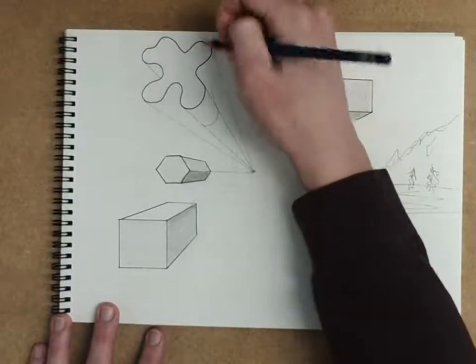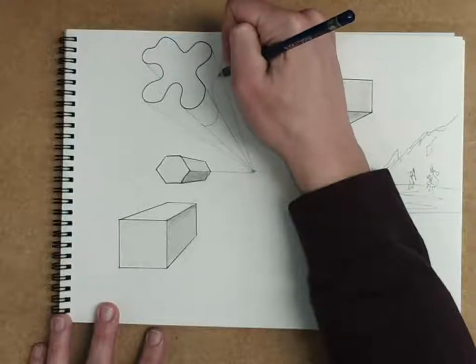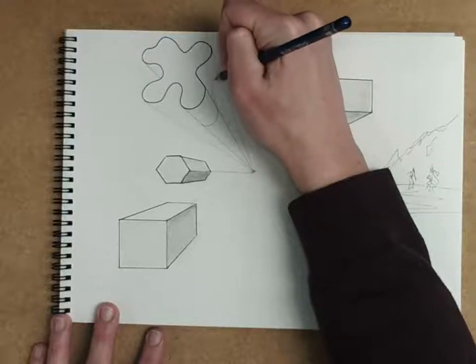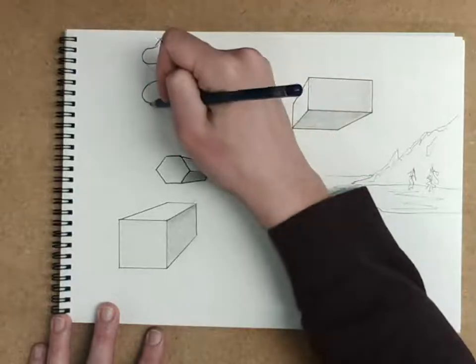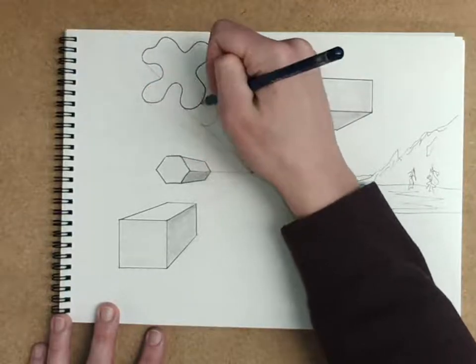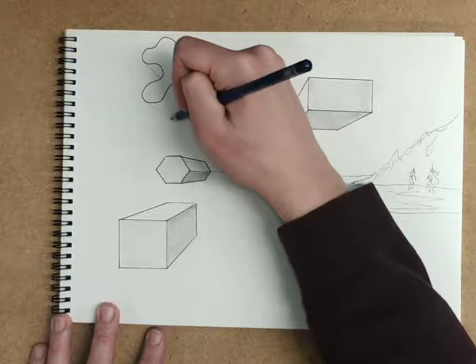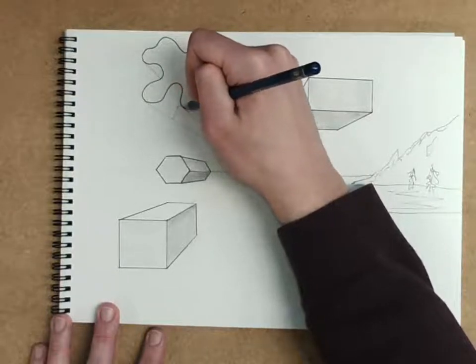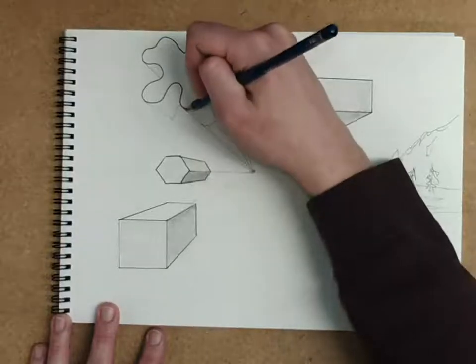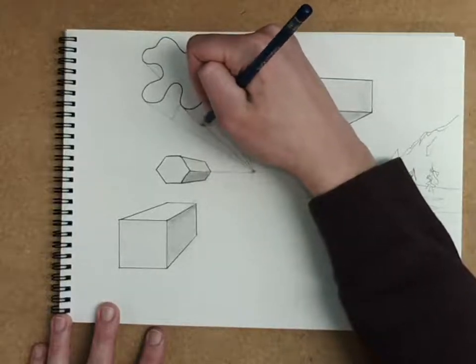Now we need to make sure that that connects as well. So swoop down and connect. Same thing here. Understand how far away. Come up. This might go in and then comes down and connects.